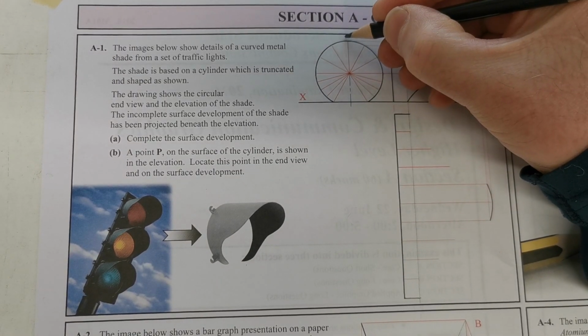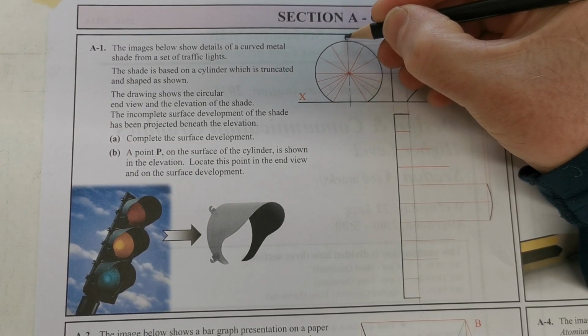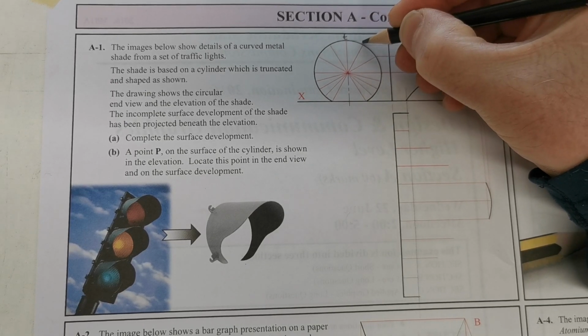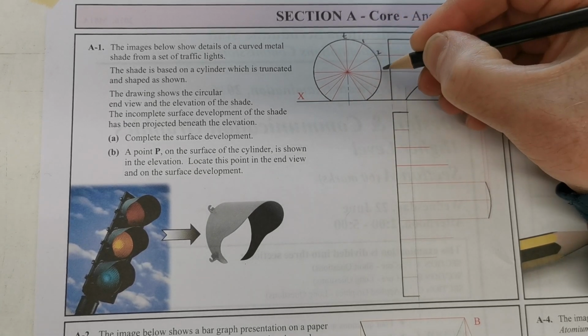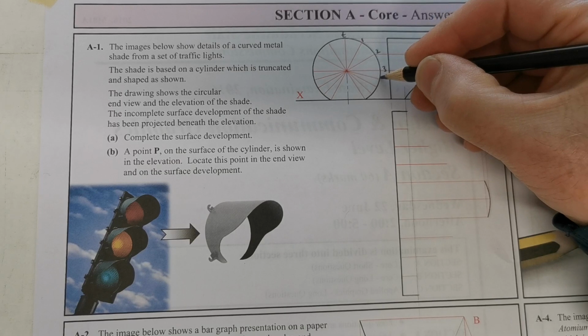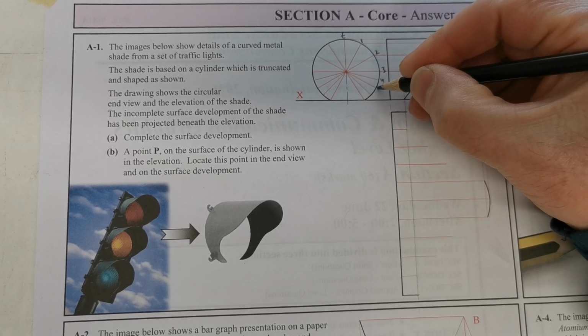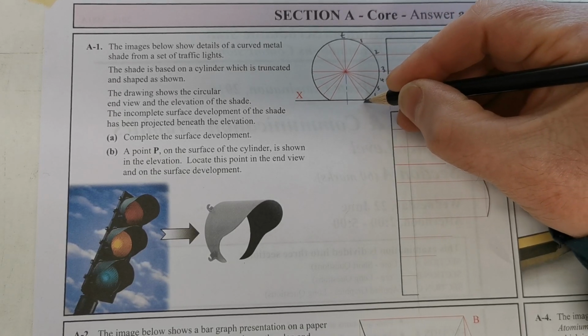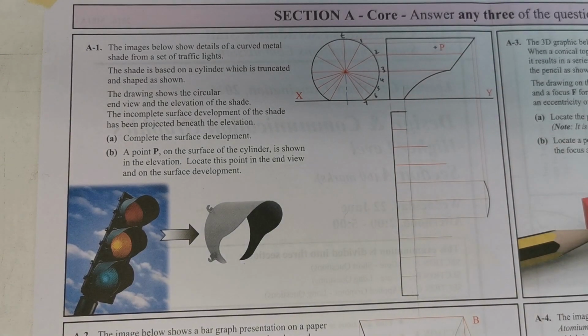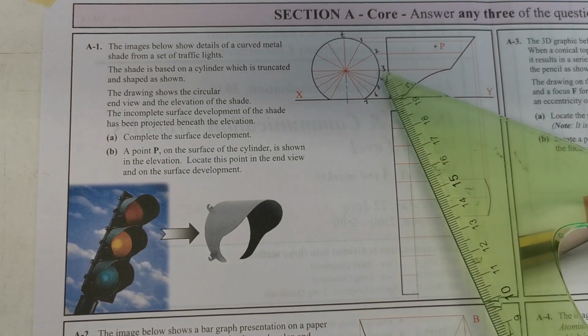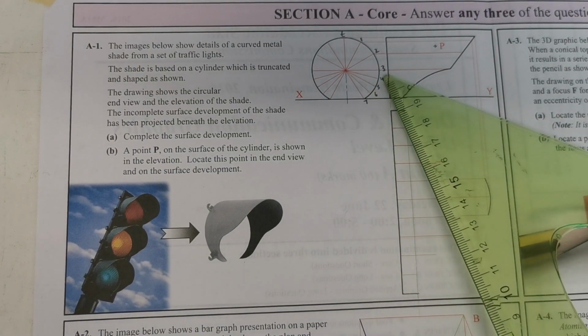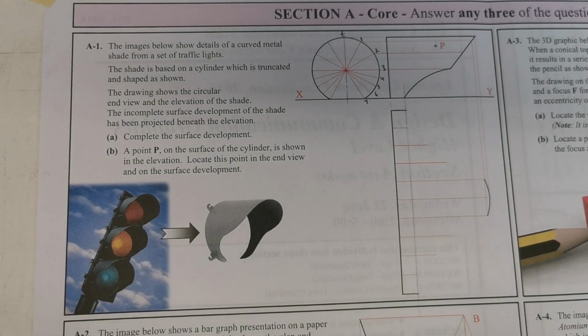I'm going to call this the top. I'm just going to say that there's 1 and 2, 3 big pieces, and then 4 and 5 and 6 and 7, which are smaller size pieces. They're only half size divisions there.